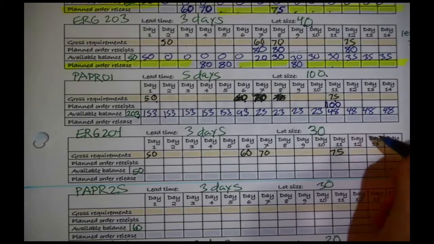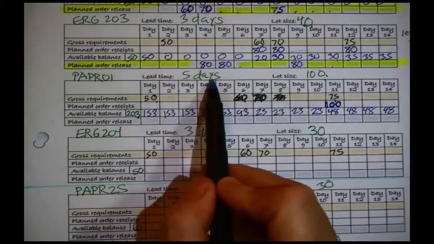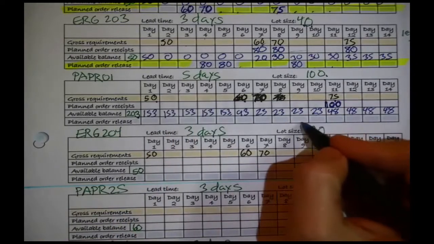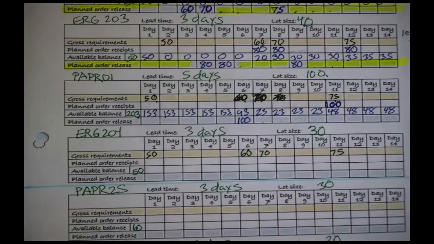So we just have this one order for 100, but when do we place it? The lead time is 5 days. 1, 2, 3, 4, 5. Need to order that stock item on day 6.